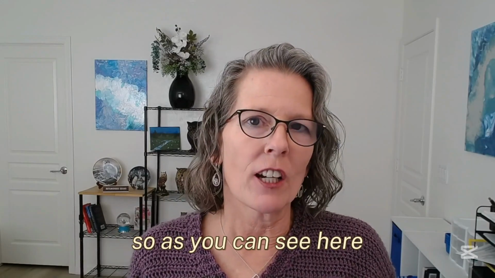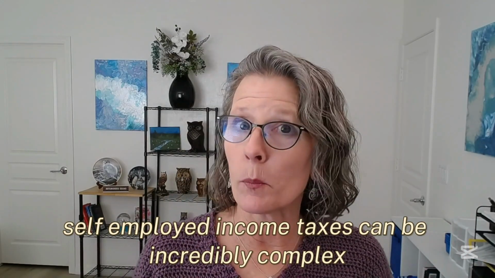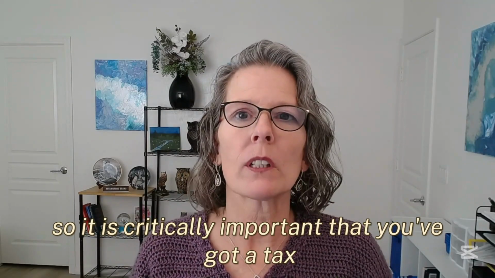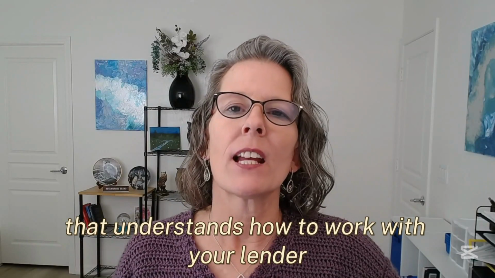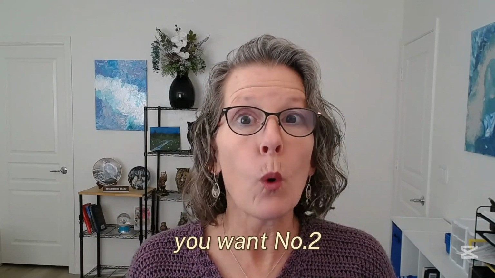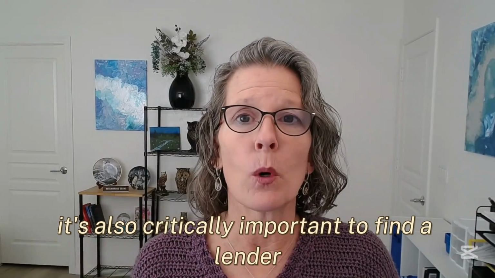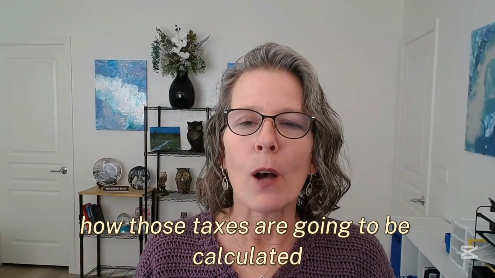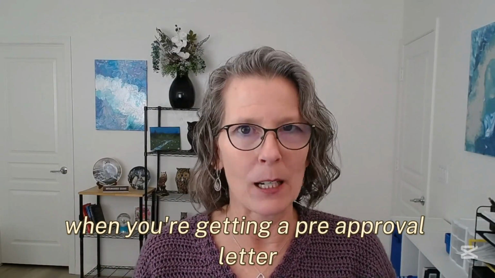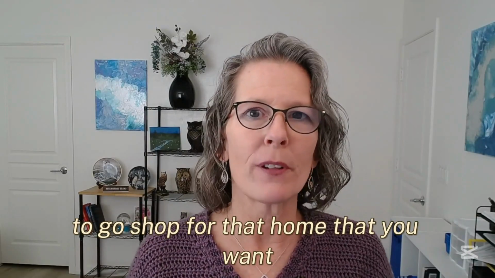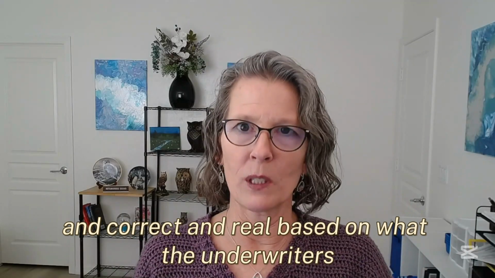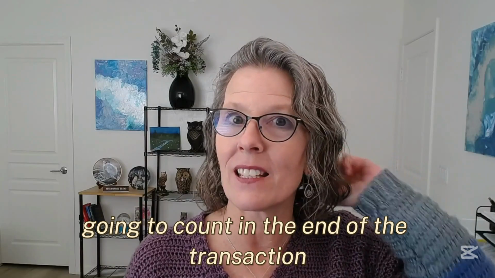So as you can see here, self-employed income taxes can be incredibly complex even for a relatively small business. So it is critically important that you've got a tax professional that understands how to work with your lender to make sure that you're qualifying for the home you want. Number two, it's also critically important to find a lender who understands how those taxes are going to be calculated by the underwriter and can make sure that when you're getting a pre-approval letter to go shop for that home that you want, that the income that's being used is true and correct and real based on what the underwriter is going to count in the end of the transaction.